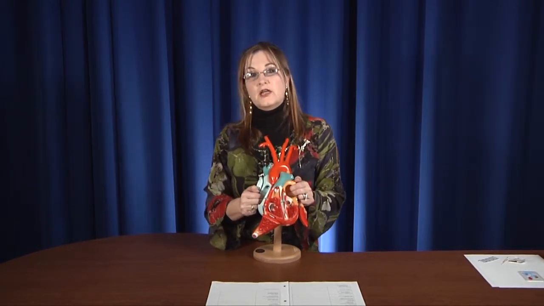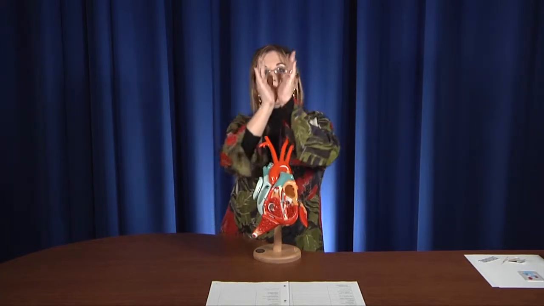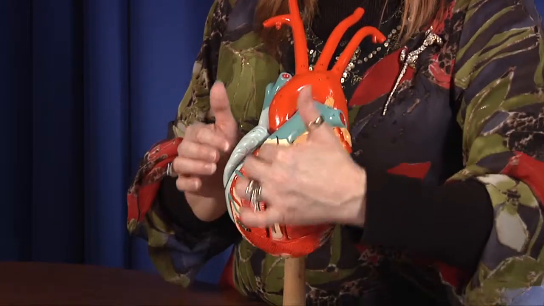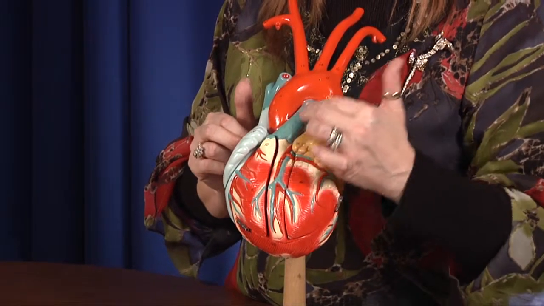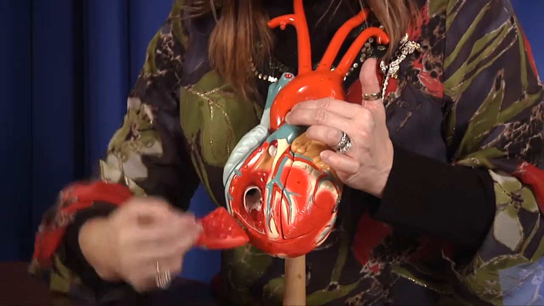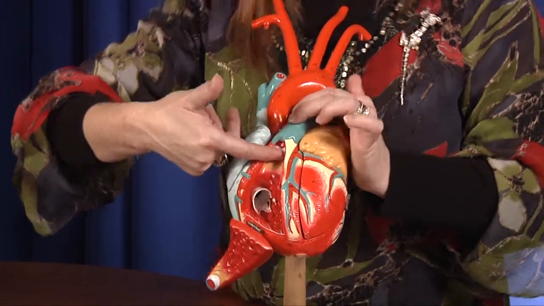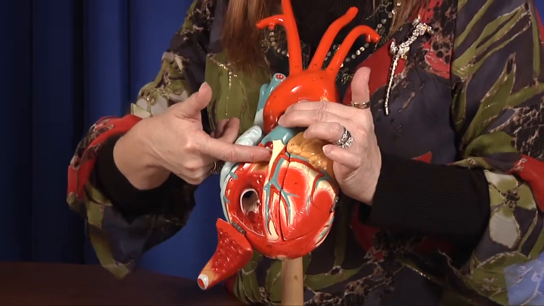Now think of this like a trunk of a tree. It's going to go up and branch off into smaller pieces. So this vessel, and let me close our chambers here, this vessel is the pulmonary trunk. Now you can see that it leads from the right ventricle, and pulmonary, remember, refers to the lungs.